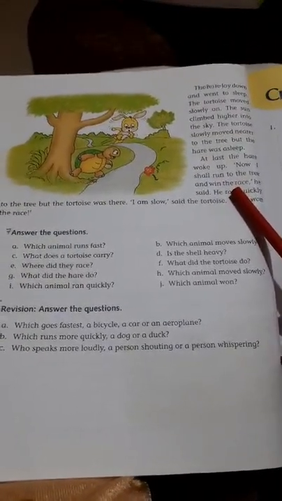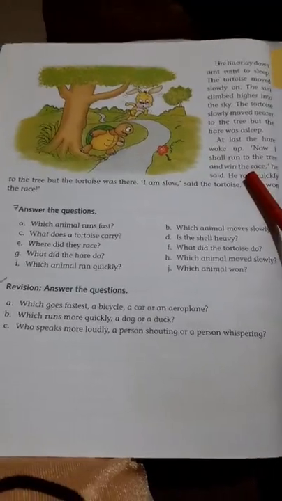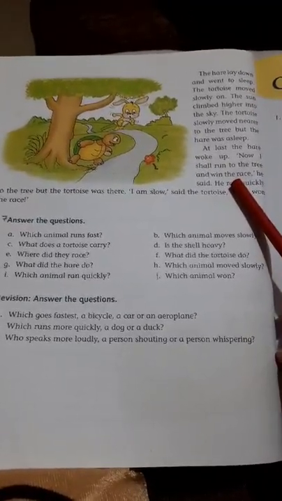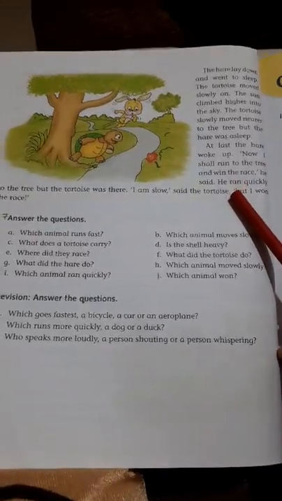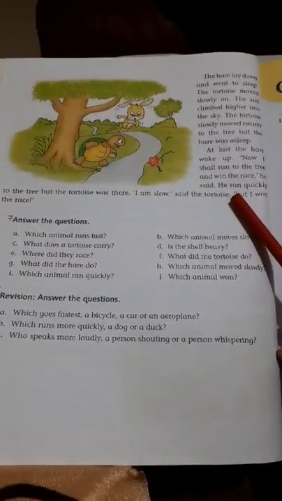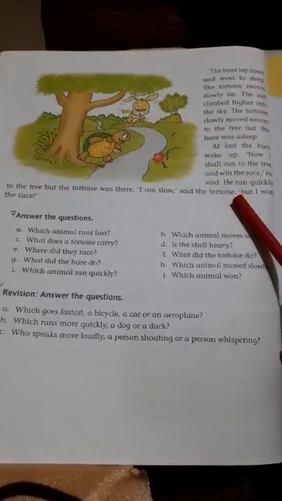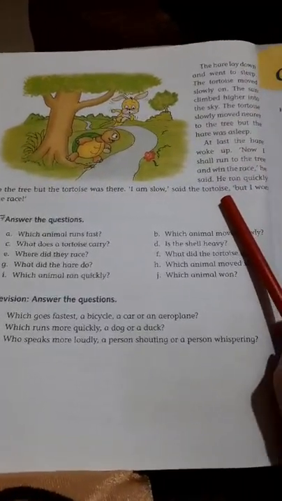So now the hare is waking up and it is saying that now I shall go and complete my race and I will be winning my race. Now I shall run to the tree and win the race, he said. He ran quickly to the tree, but the tortoise was there. I am slow, said the tortoise, but I won the race.